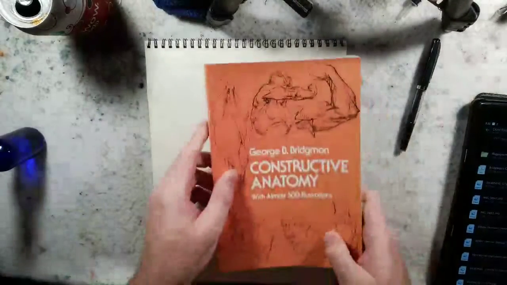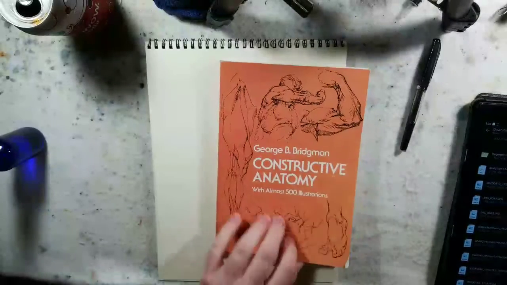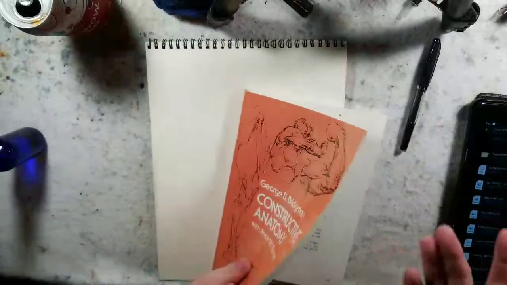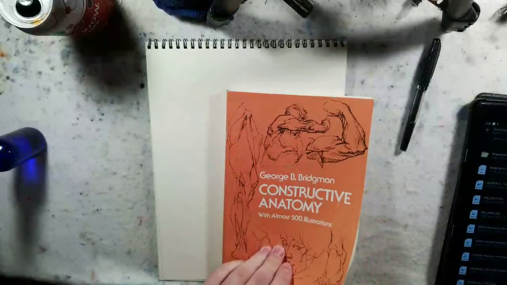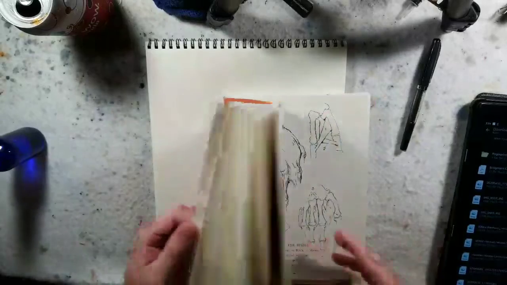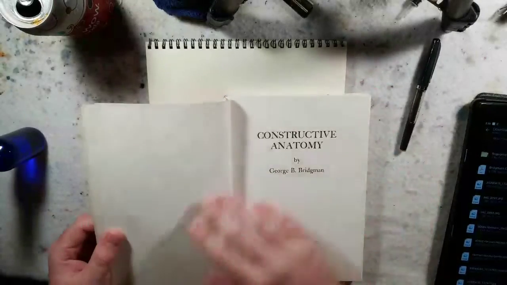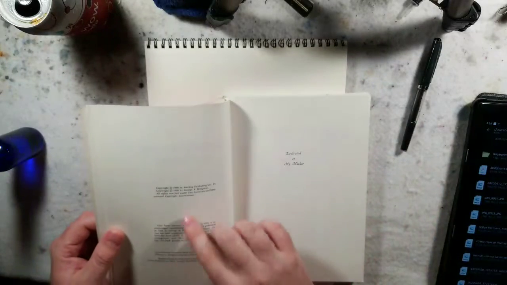So, last time I showed you all this book, Constructive Anatomy, which I think you could find anywhere, and I think there's PDFs of it up on Amazon. But as I was looking through it, it was originally copyrighted in 1920, I believe.